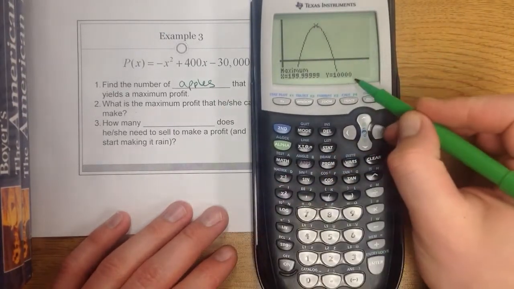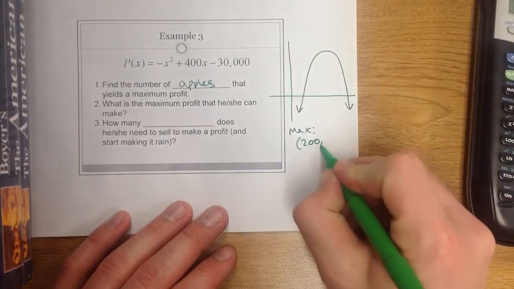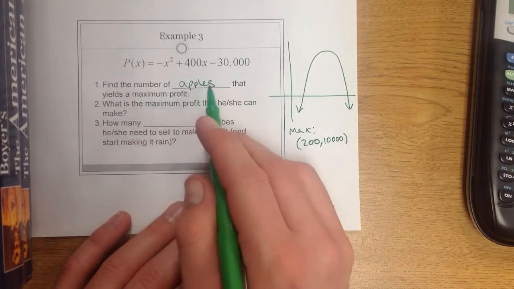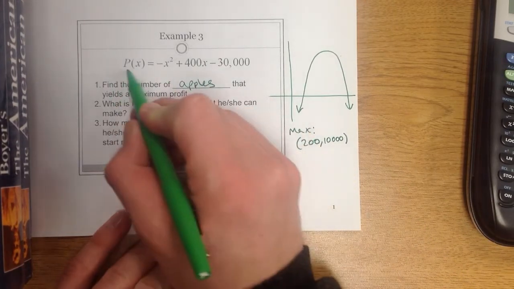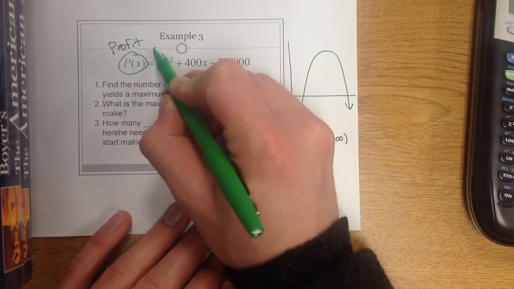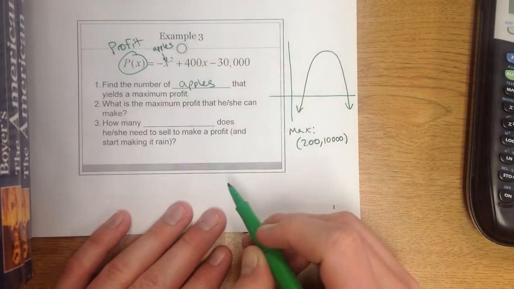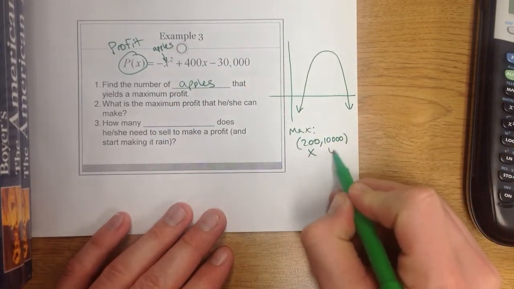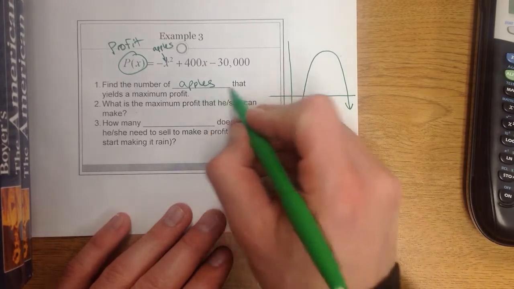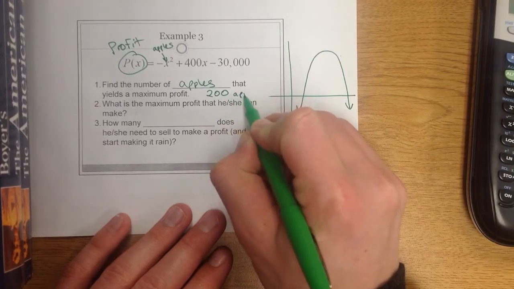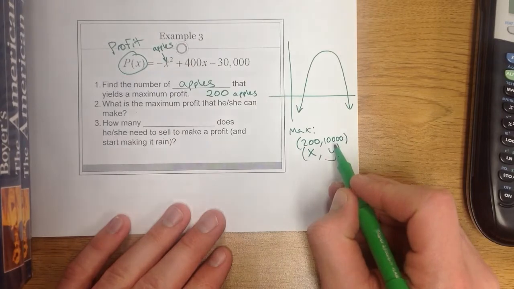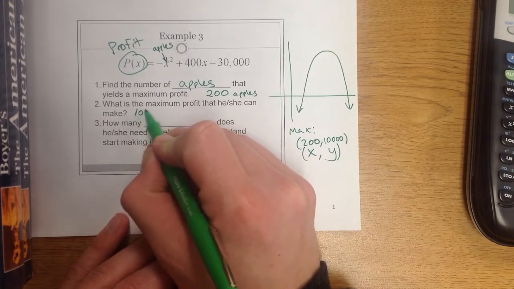So I'm going to have a max at 200. Then my other number was 10,000. It says find the number of apples that yields a maximum profit. Well, here, P of x is my profit, which means that my x has to be the number of apples that I'm selling. So my x coordinate and my y coordinate will give me that information. So x would be my number of apples, therefore my answer would be 200 apples. What is the maximum profit that he or she can make? Well, that would be my 10,000. That's how much money I can make here.